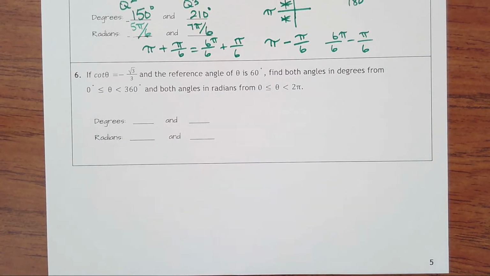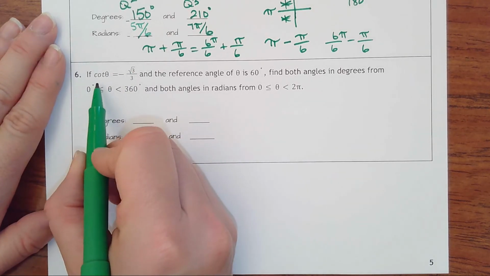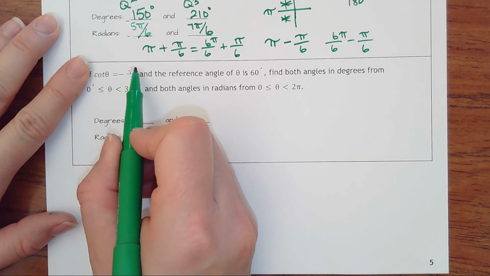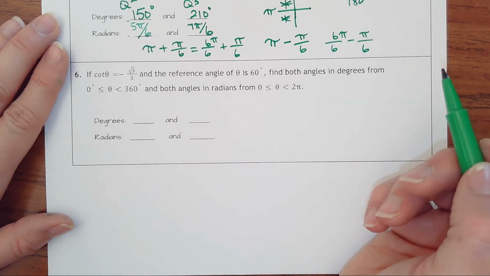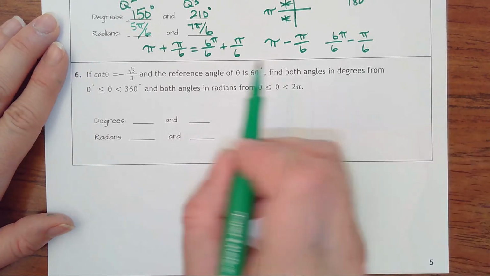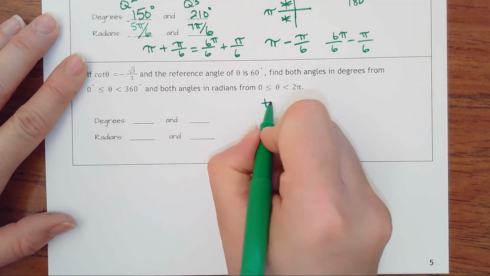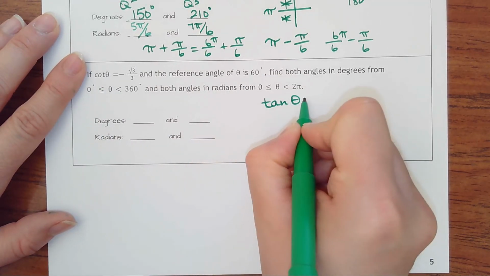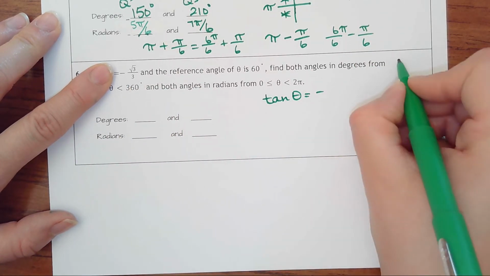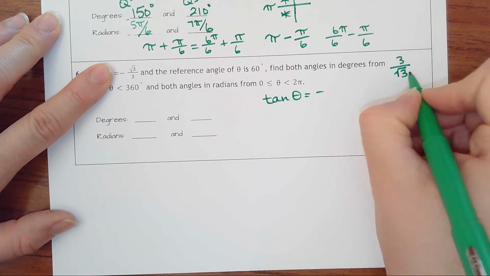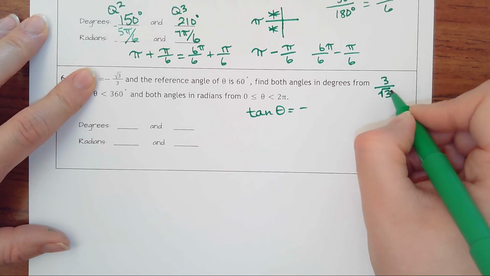If cotangent of theta is negative square root of 3 over 3, and the reference angle of that is 60, find both angles in degrees and radians. So you could change this into tangent if you wanted to. Still be a negative. We'd flip it and have 3 over square root of 3, but we'd rationalize, and you get your 3's to cancel.